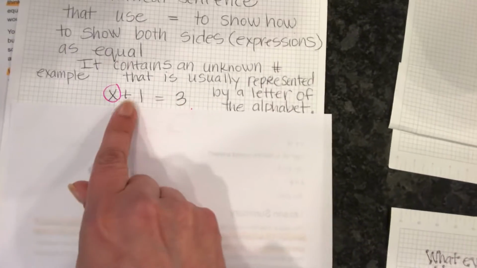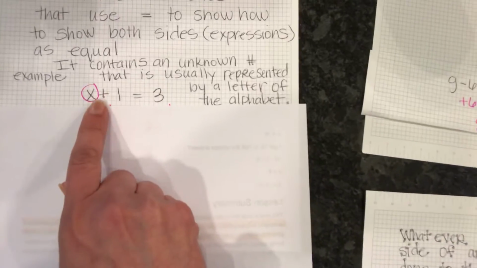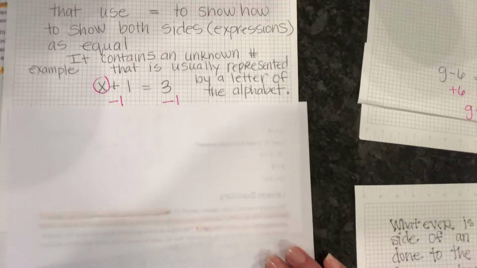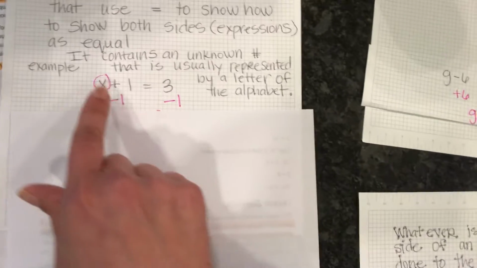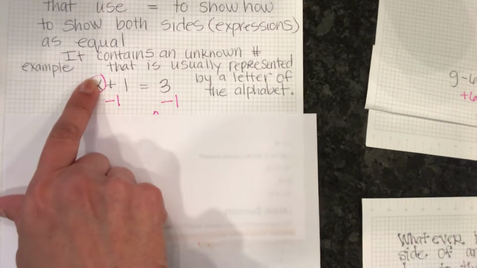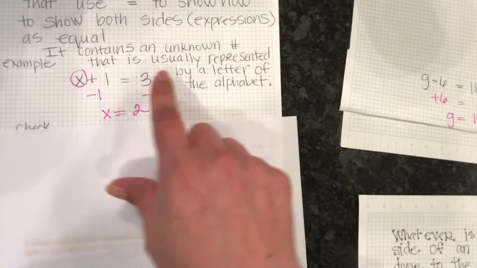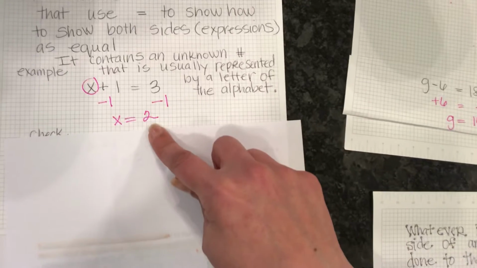But we know that they're both going to be equal, so we need to do the same thing on this side as we do to this side. So we're going to take away 1 so that we can get the letter all by itself. So we're going to take away 1 from here, and we end up finding that X is equal to 2, because 3 minus 1 is equal to 2.